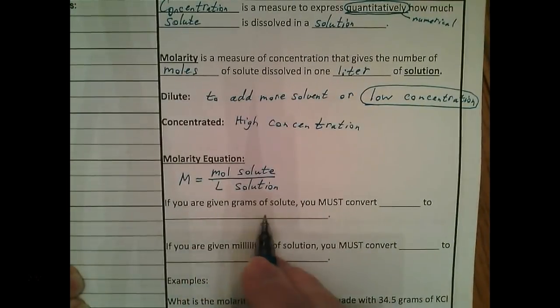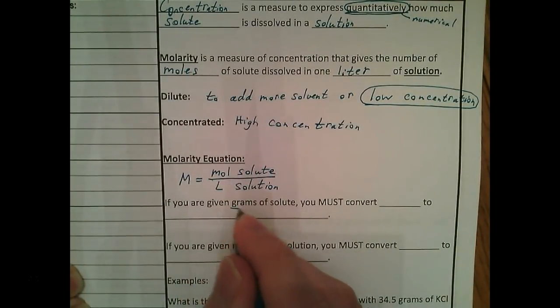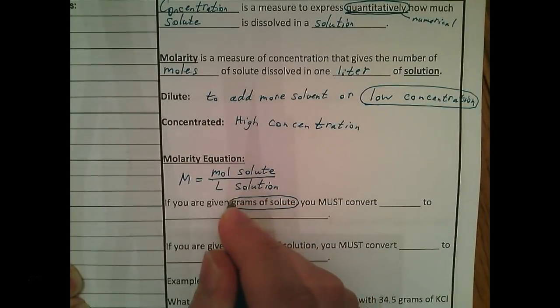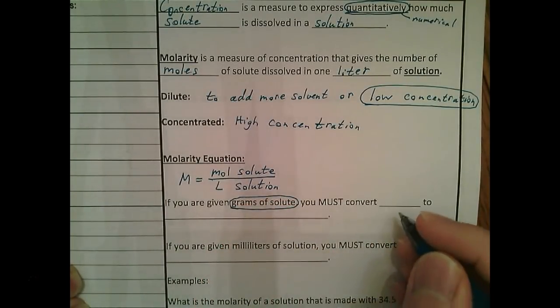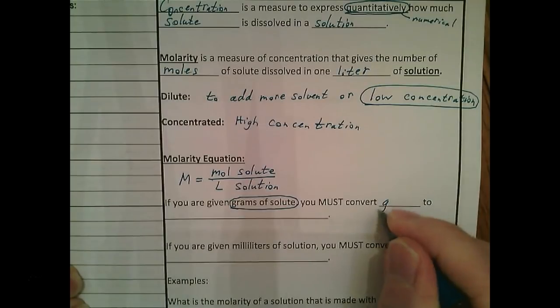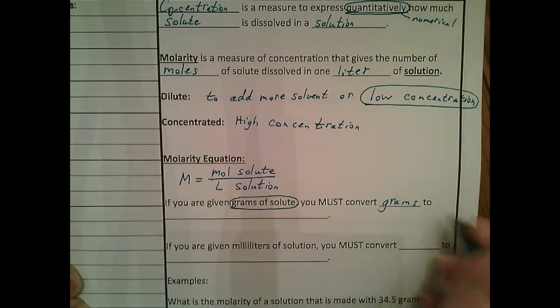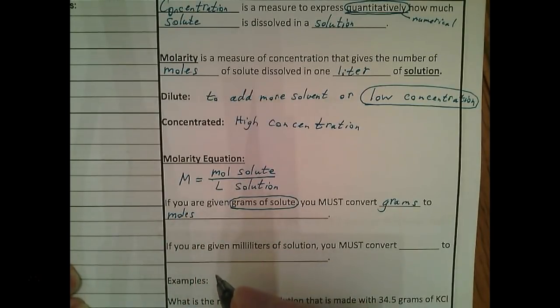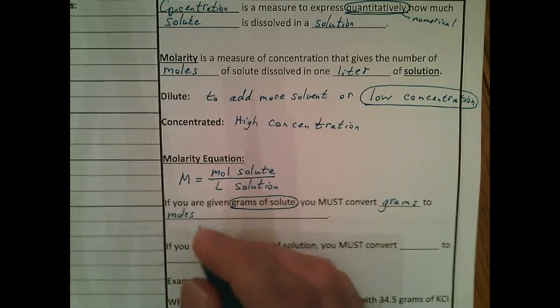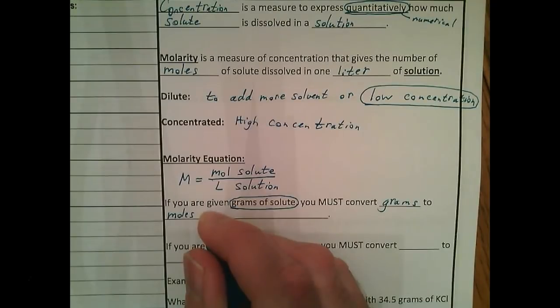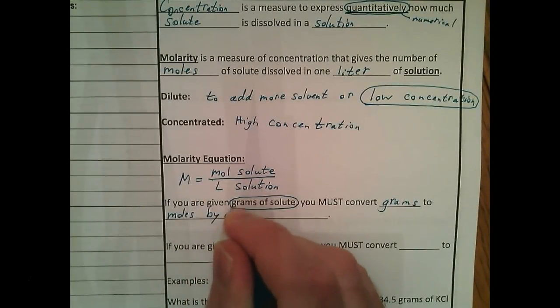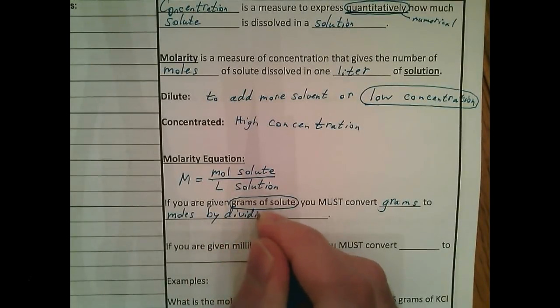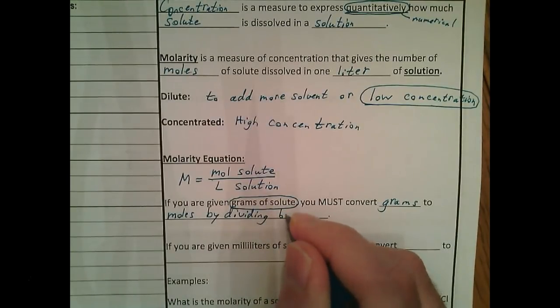So if we're given grams of solute, we have to convert grams to moles by dividing by molar mass.